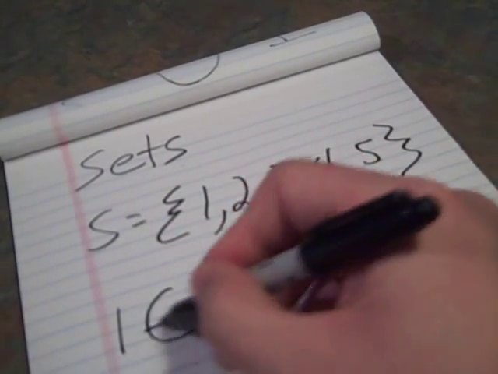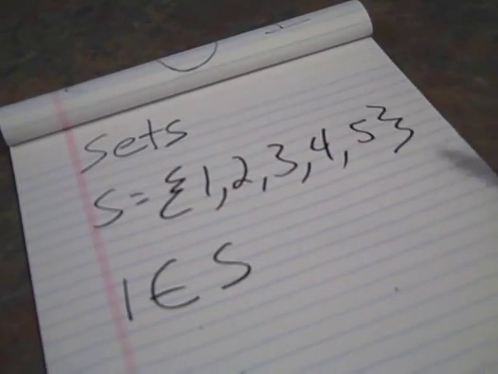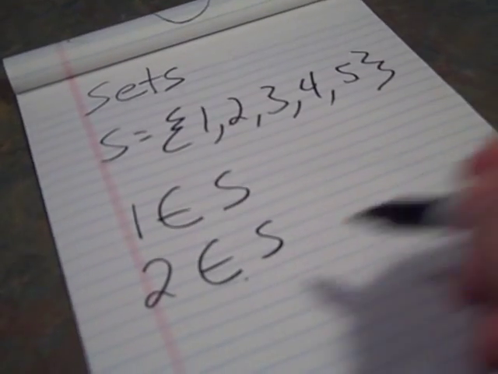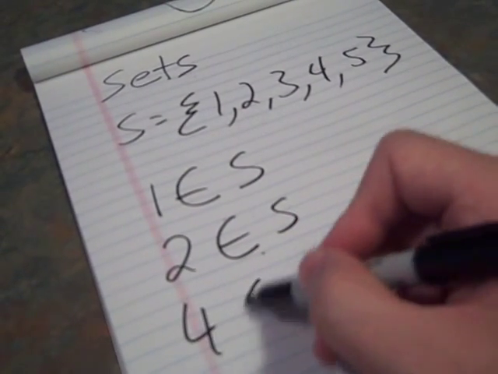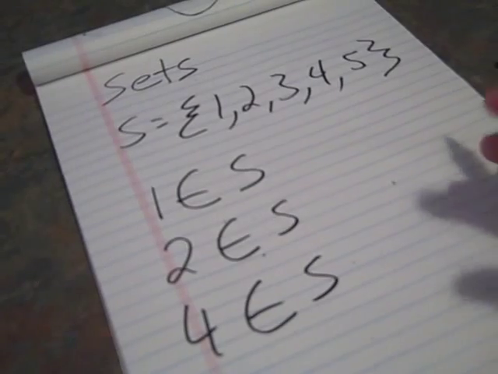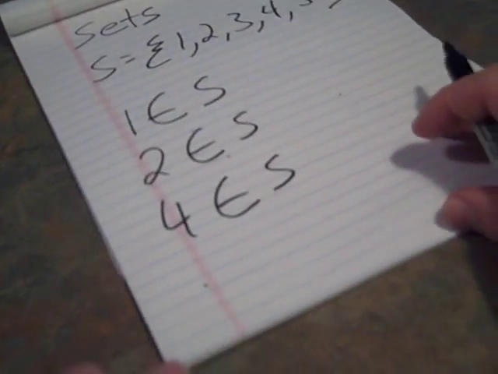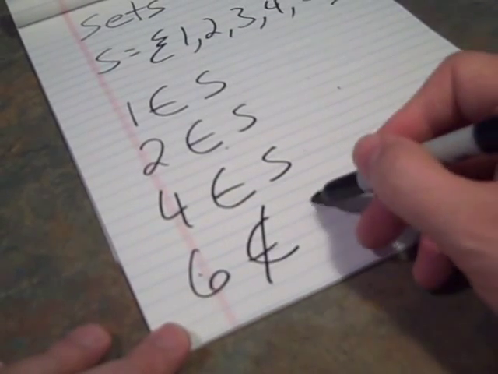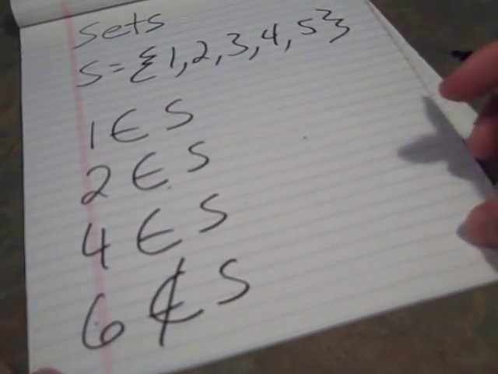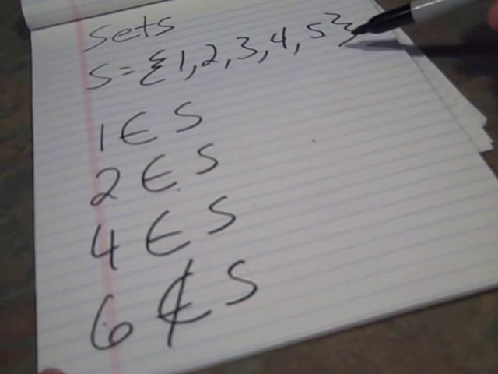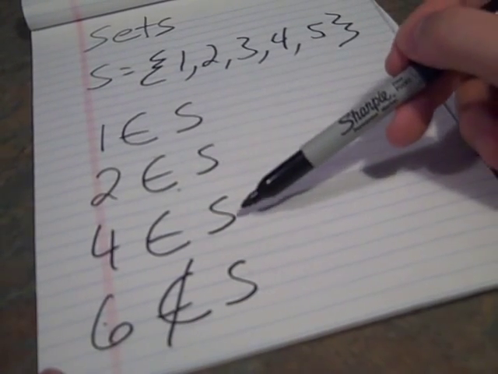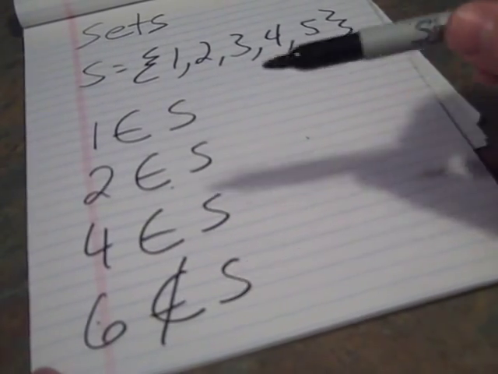1 is an element of S, or we could say 2 is an element of S, or we could say 4 is an element of S, right? But 6 is not an element of S. 6 is not in there. 1, 2, 3, 4, 5. That's all we got up there. So 1 is in it, 2 is in it, 4 is in it, 5 is not an element of S.